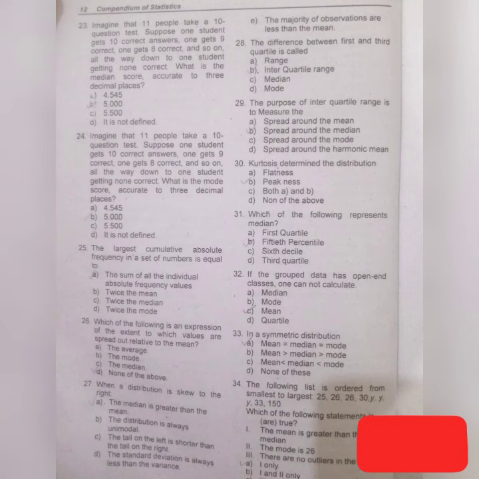48. What percentage of values lies between the 5th and 25th percentile? A. 5%, B. 20%, C. 30%, D. 75%. The right answer is 20%. The percentage of values between 5 and 25 is 20%.